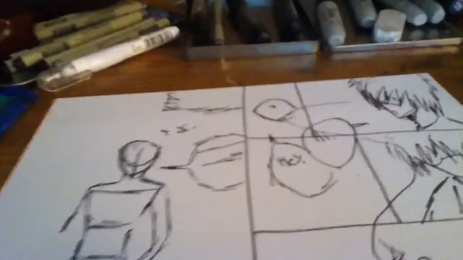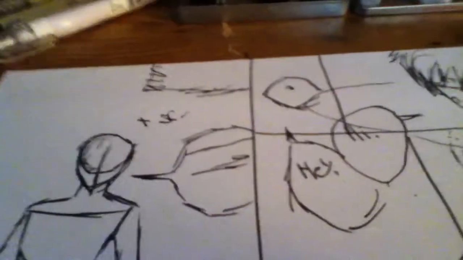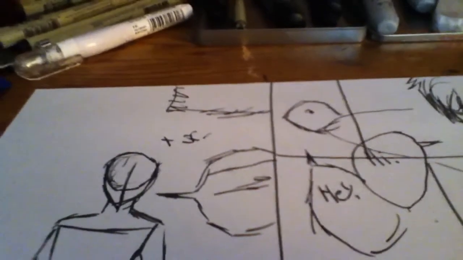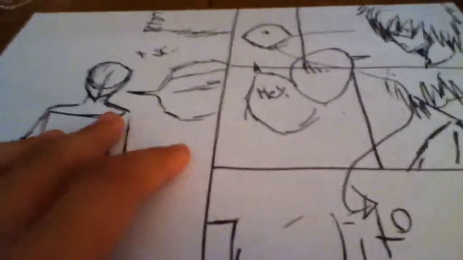Especially thumbnails. I suggest doing a thumbnail and then doing one of these. That's fine, but just going right off the bat and doing a thumbnail as your storyboard, I don't suggest, because it's hard to get the feel of it through just a thumbnail. So this is how I do storyboards, and I feel it is a good way. If you want to do it this way, that's your choice. If you don't want to do it this way, that's fine. But this is how I do storyboards, I guess.